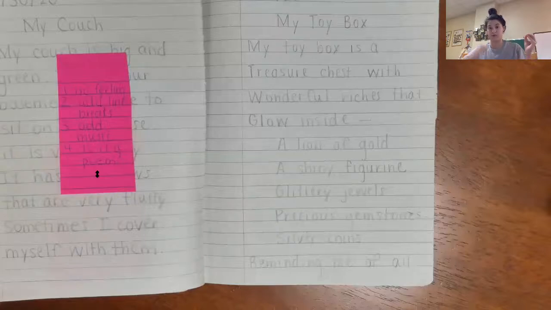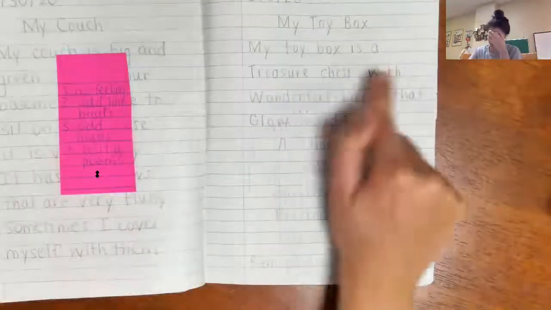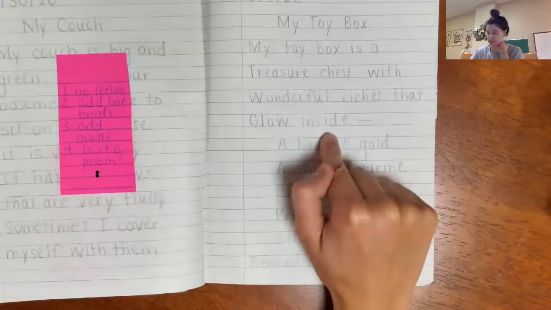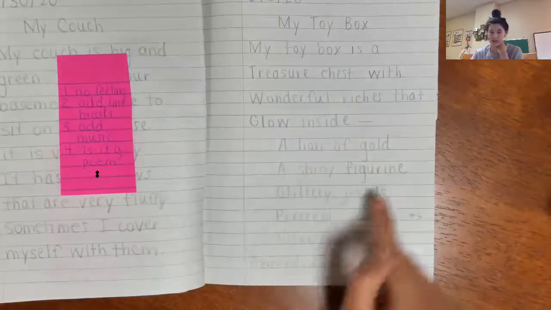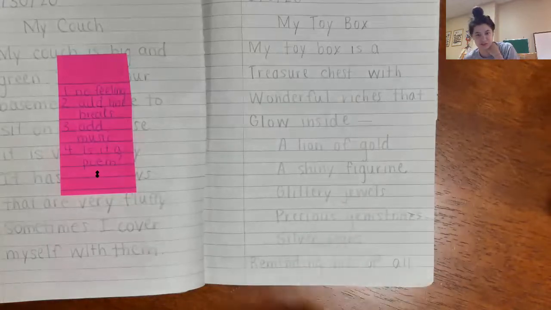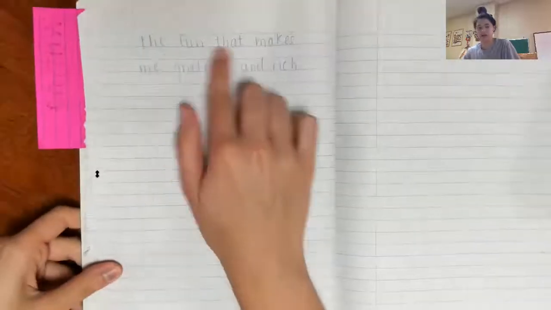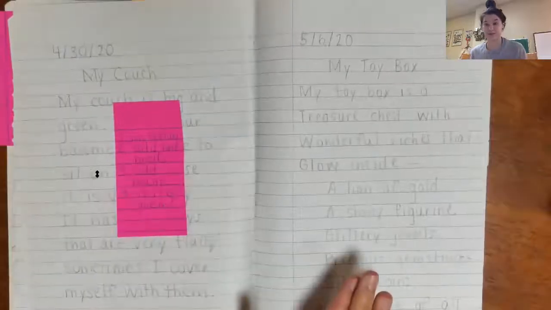Remember, I had a story poem. Now I'm going to do a list poem. My toy box is a treasure chest with wonderful riches that glow inside. A lion of gold, a shiny figurine, glittery jewels, precious gemstones, silver coins, reminding me of all the fun that makes me grateful and rich. So I kind of changed the end a little bit there because I wanted that twist ending we talked about.